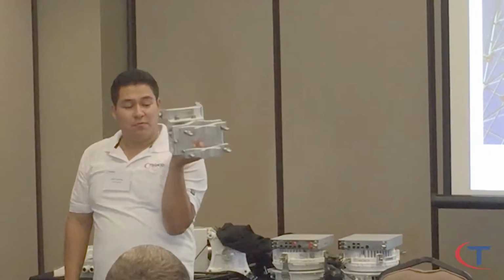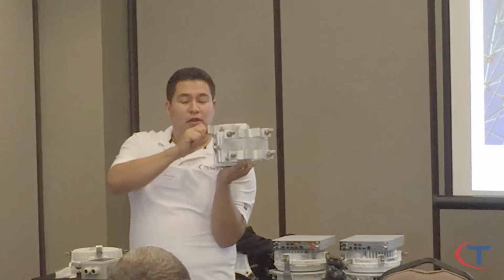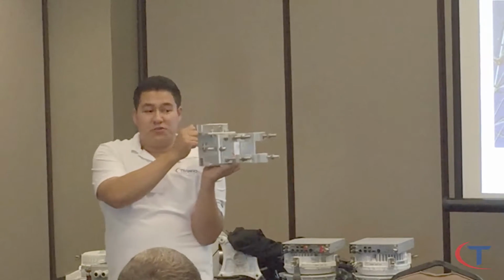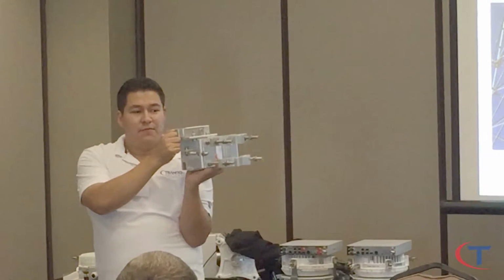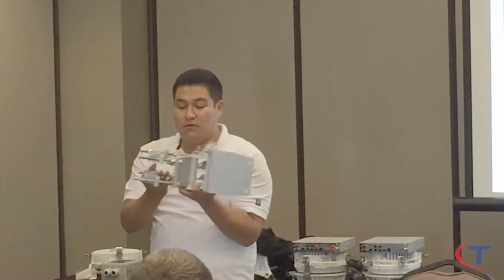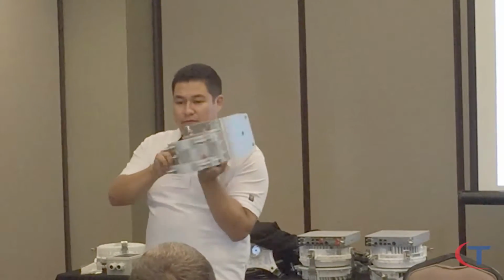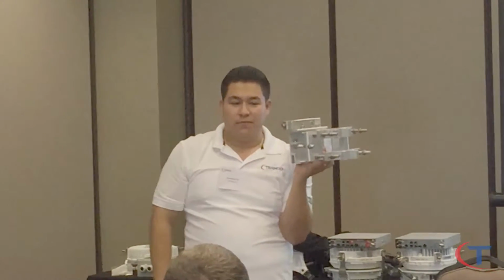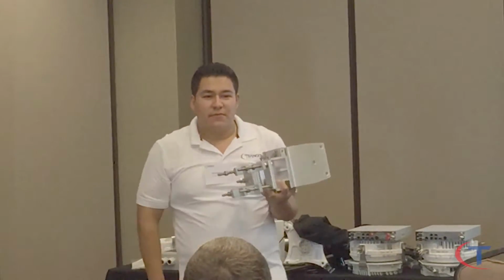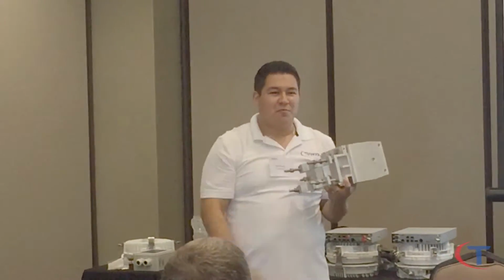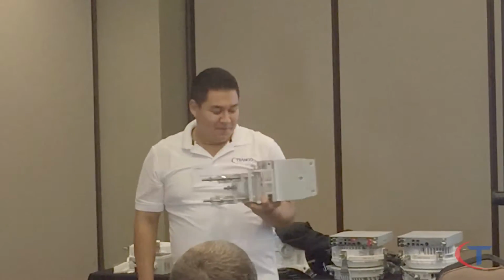So the fine-tune adjustment bolts are here and here: azimuth, elevation, what we said before. Okay? And take it a step at a time. Just left, right first, lock it down, then do your fine-tune here and here. A good tip, okay? Take your time, don't strip them, right? Okay, take your time.